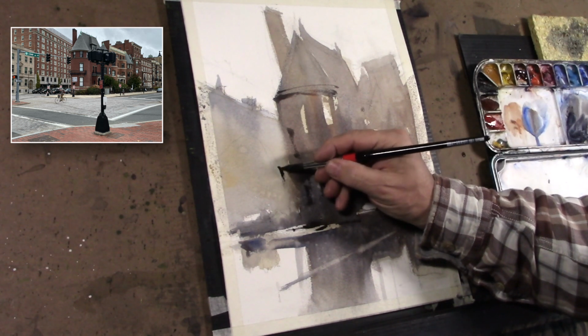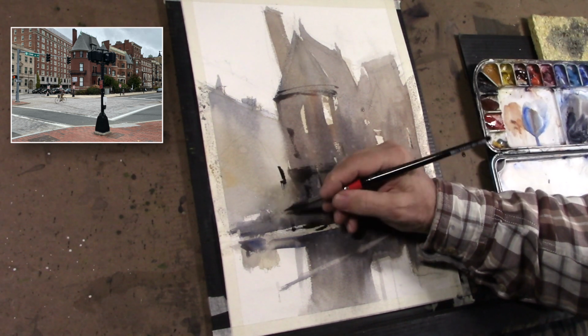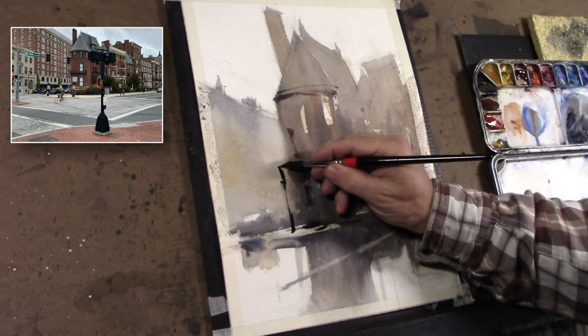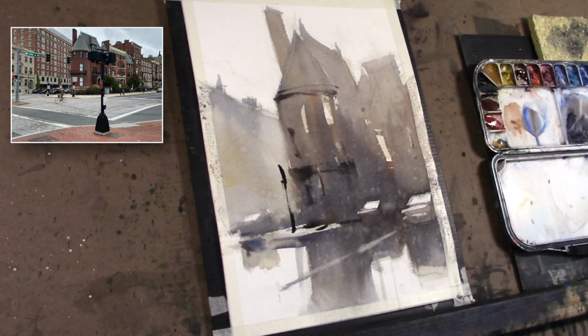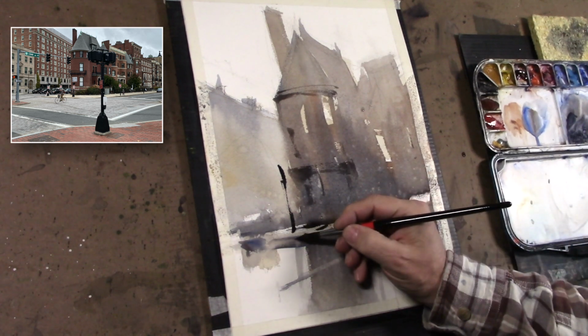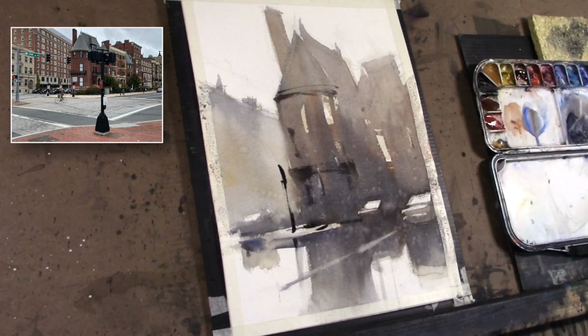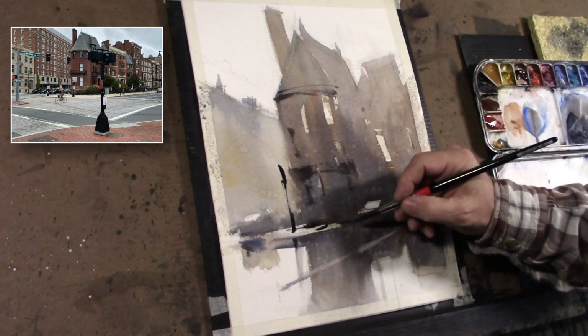Put a little light here. That matches up this pretty well. We're going to put one here too.